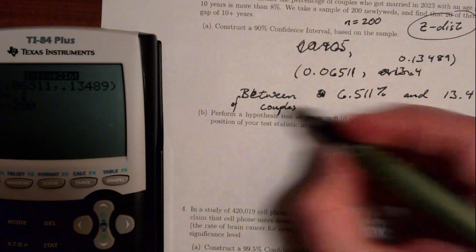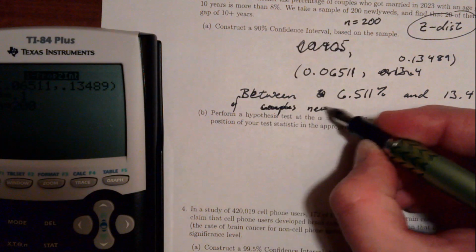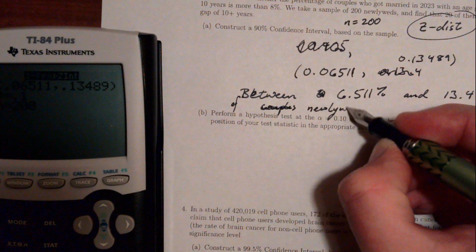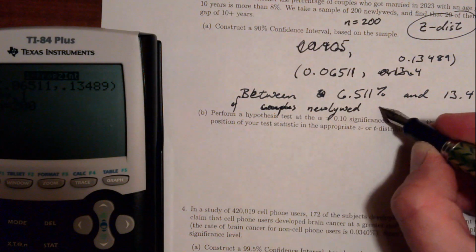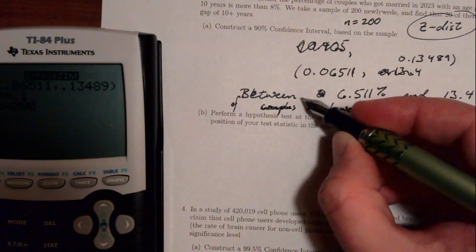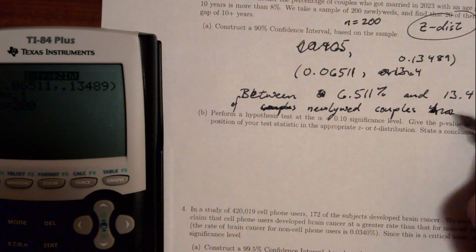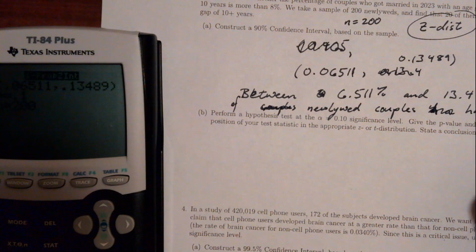Of couples, and I should say newly married couples, newlywed couples, have a 10+ year age gap.